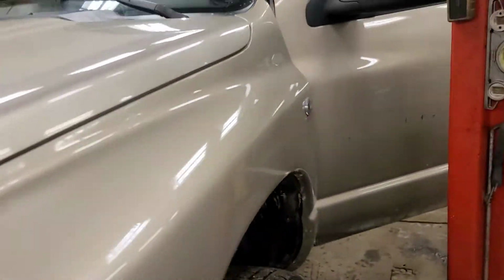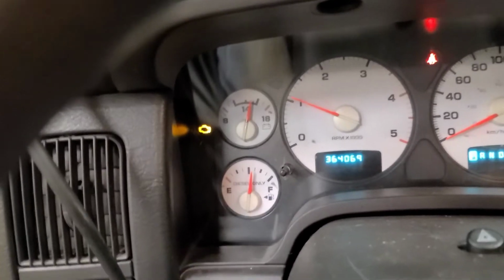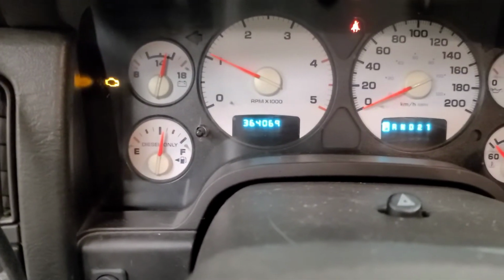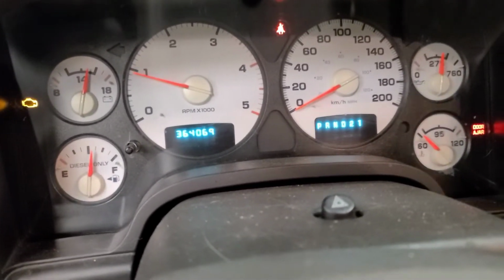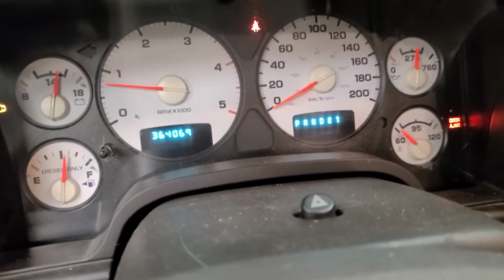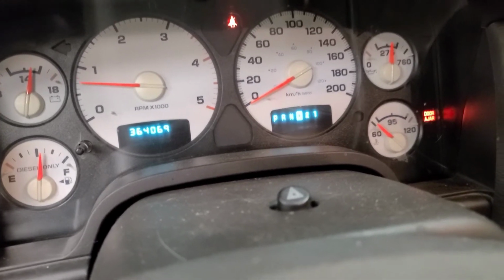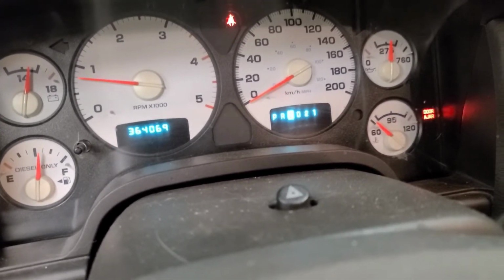2004 Ram 2500 HD with a 5.9 Cummins. As you can hear, it's here because the check engine light is on and it's doing some weird drivability problems. I also noticed when I drove it in, there's reverse, no neutral display. Kind of displays neutral sometimes.